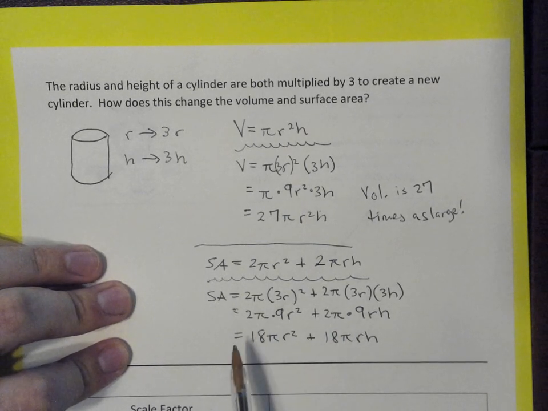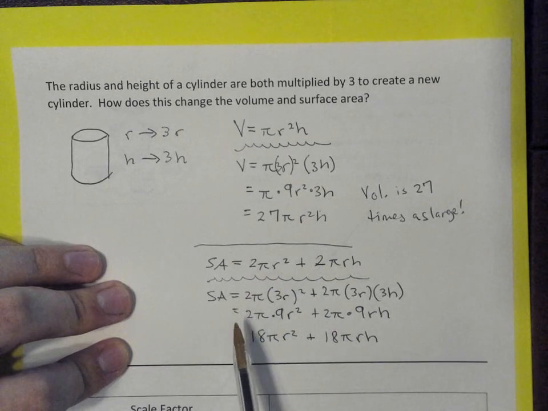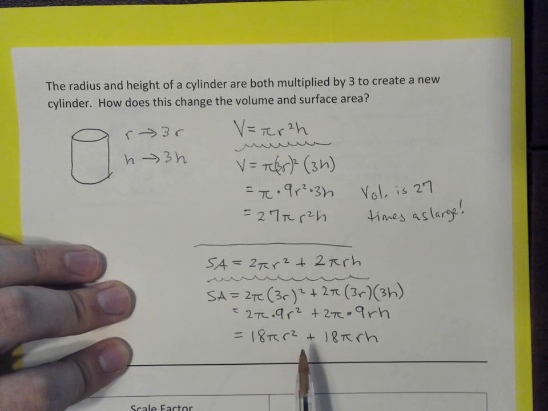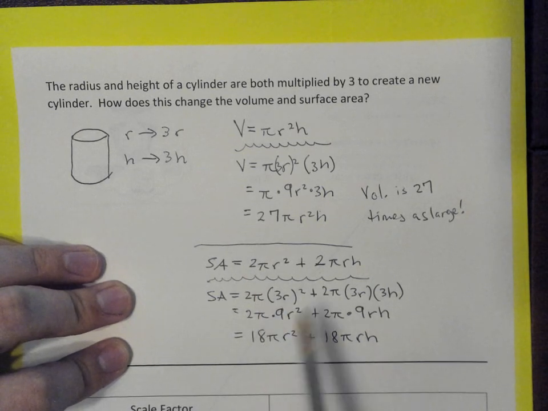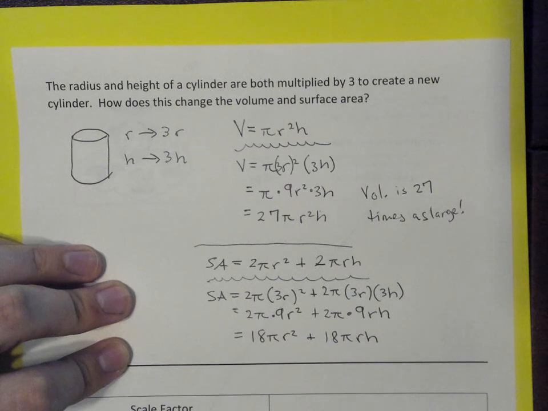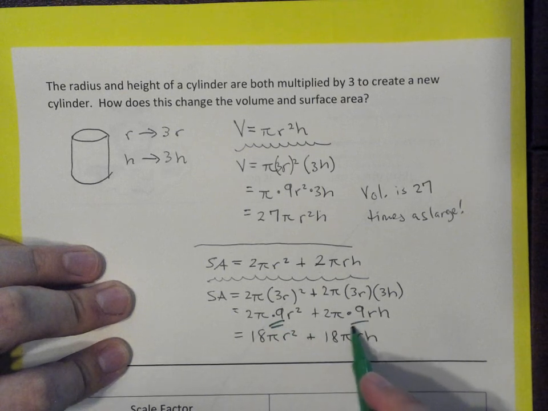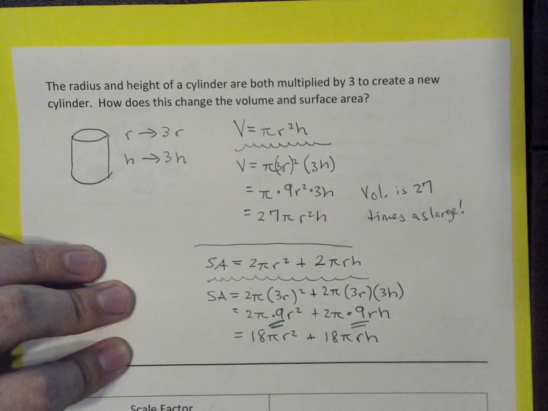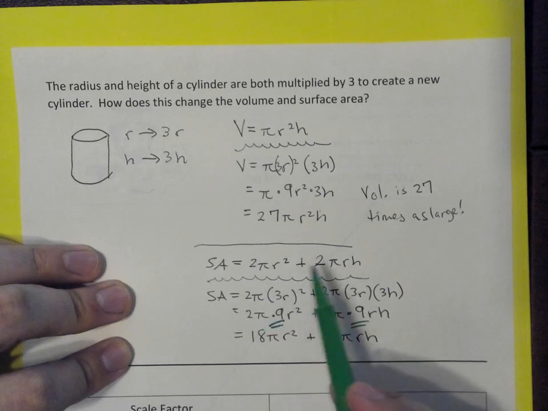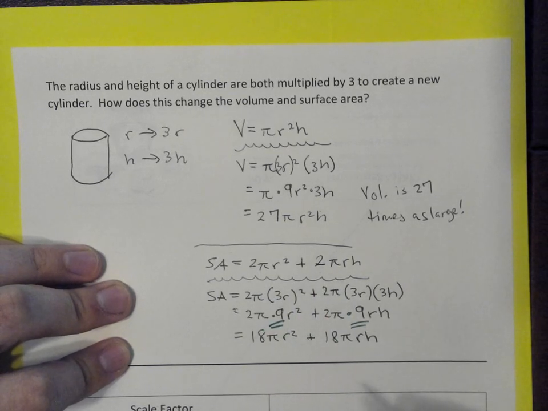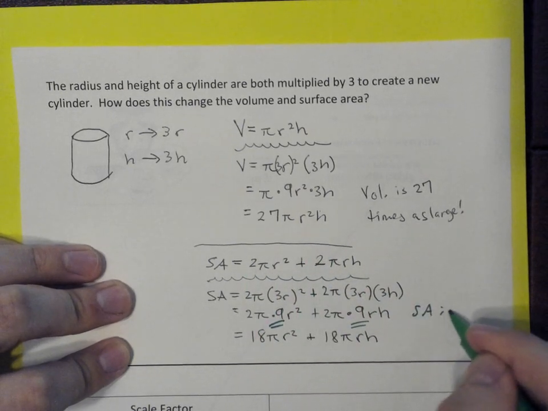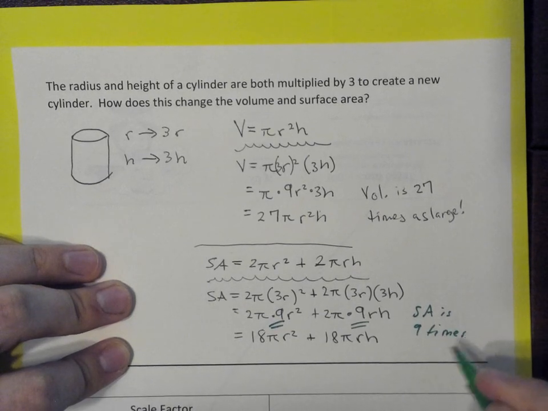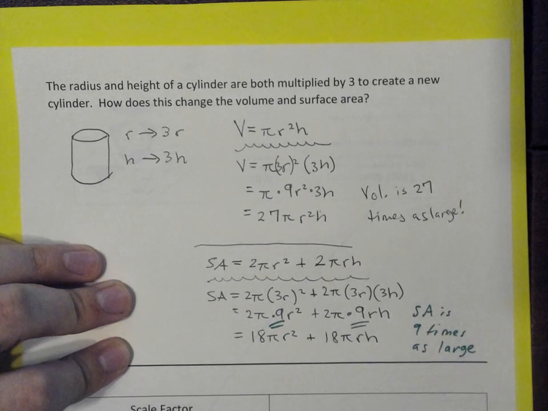So the original formula gives me 2 pi r squared plus 2 pi r h. Now I have 18 pi r squared plus 18 pi r h. All right. Well, how do I go from 2 to 18 in both of these cases? Well, in each case, I multiplied by 9, which, if you look at this next line up, you can see that in each of these statements, a 9 was what was introduced. Okay? So going from 2 to 18, in either case, means I have multiplied this whole expression by 9. So the surface area is 9 times as large.